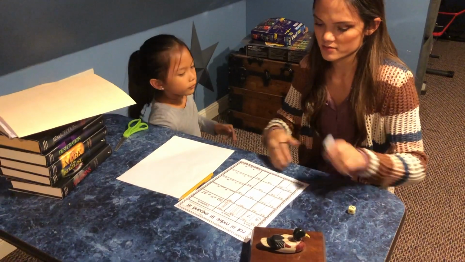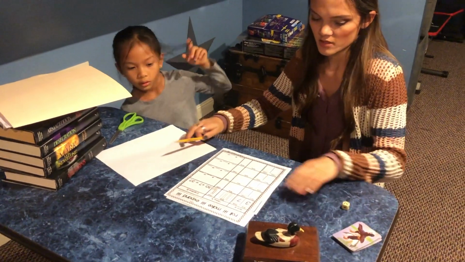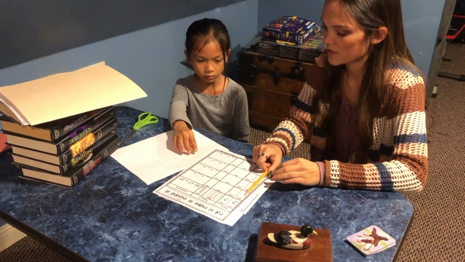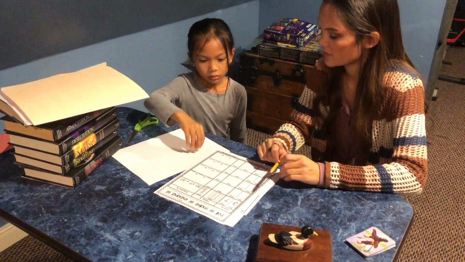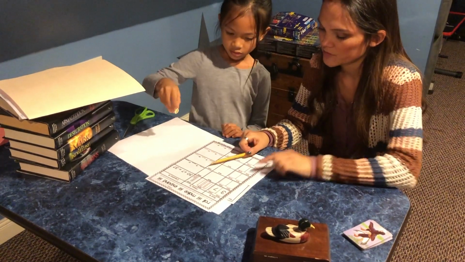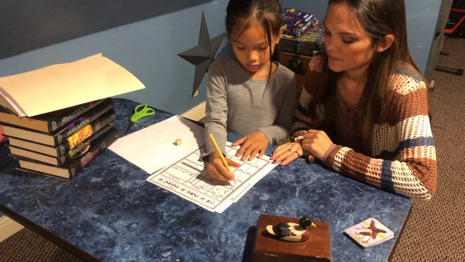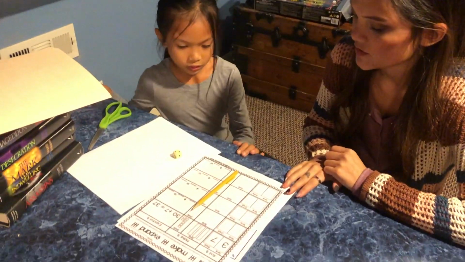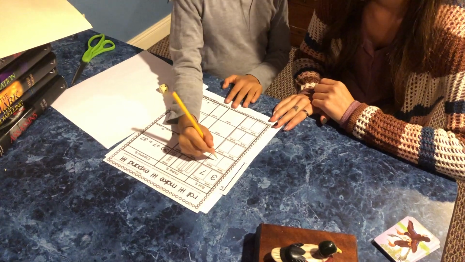And now we're gonna do this one. So you're gonna roll the dice twice, and you're gonna write the first number you roll here, and the second number you roll here. 6. Okay. So you can write 6 here. Good job. 2. So you write 2 there.